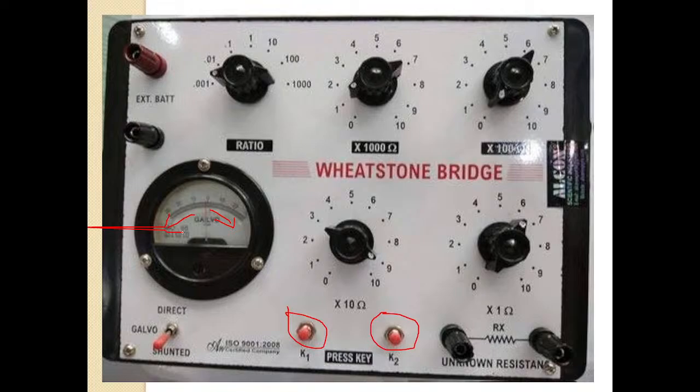So simply what you do is, you can see here different multiplying factors are being provided: into 1000 ohms, into 100 ohms, into 1 ohm, and into 10 ohms. Since we don't know the resistance, first of all you just set some value. For example, some 100 ohms. For 100 ohms, just move this knob to 1. 1 into 100, you will get 100 ohms.